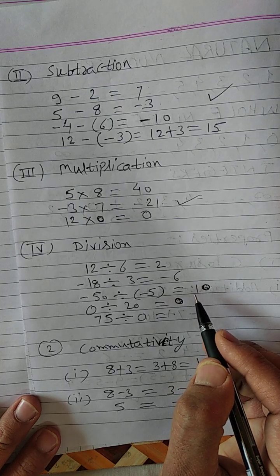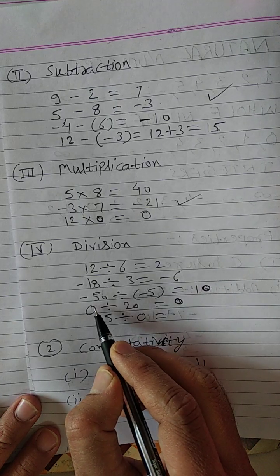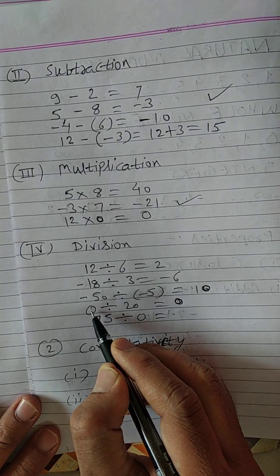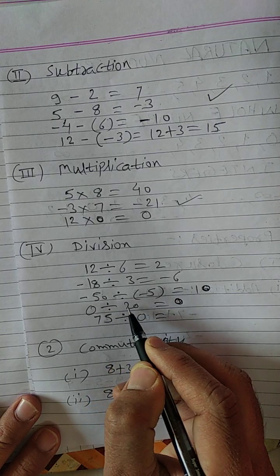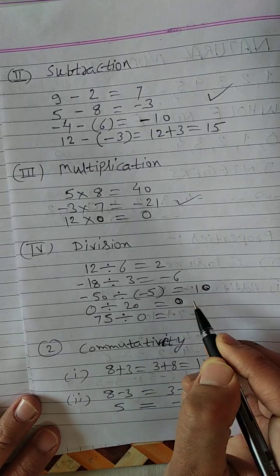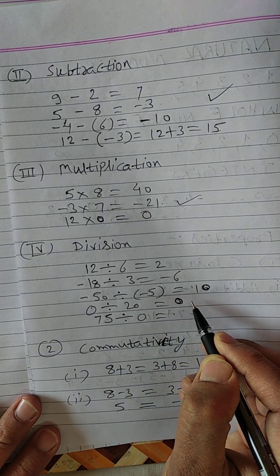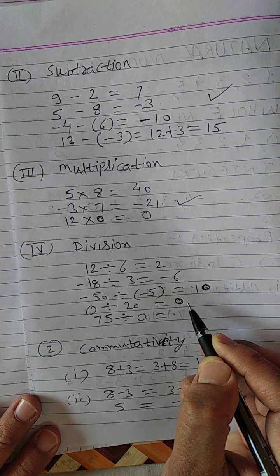Again, we will consider an example with 0. 0 is also an integer, so we will check every operation for 0 also. 0 divided by 20. 0 divided by any number, the answer is 0. Is it an integer? Yes. So can we say that integers are closed for division also?